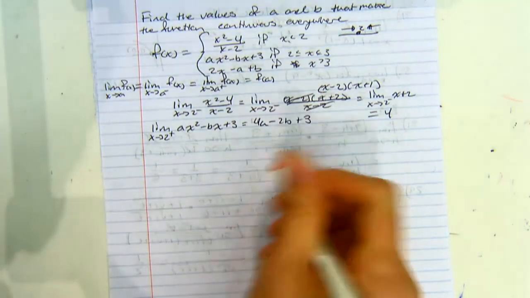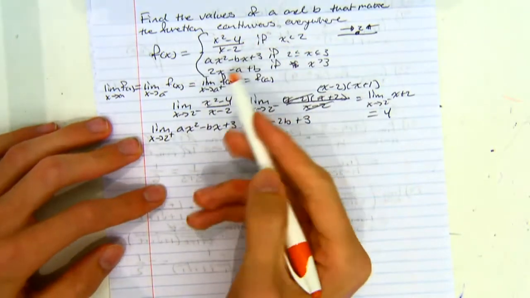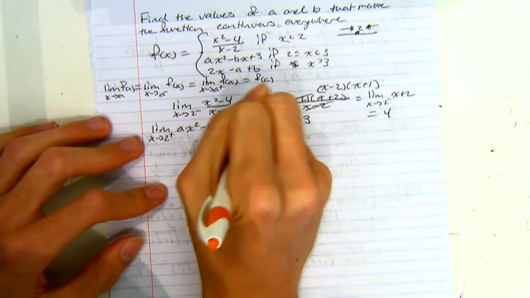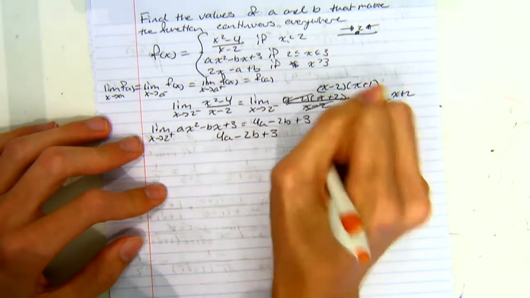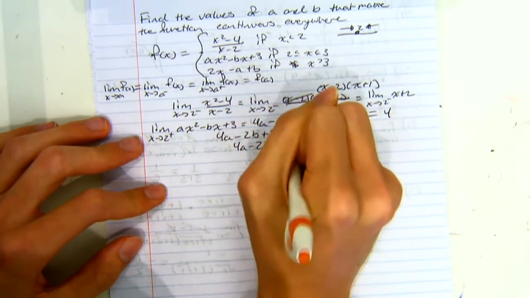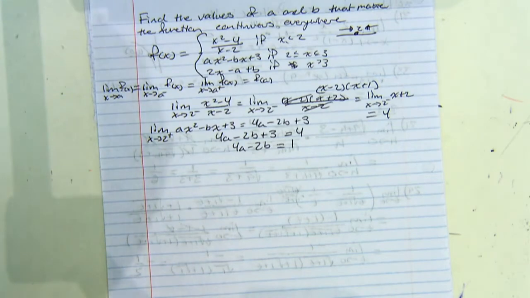And you're going to want to set these equal to each other because we want to make this function continuous everywhere. So to force this to happen, we're setting the left and right equal to each other. So then we get that expression.